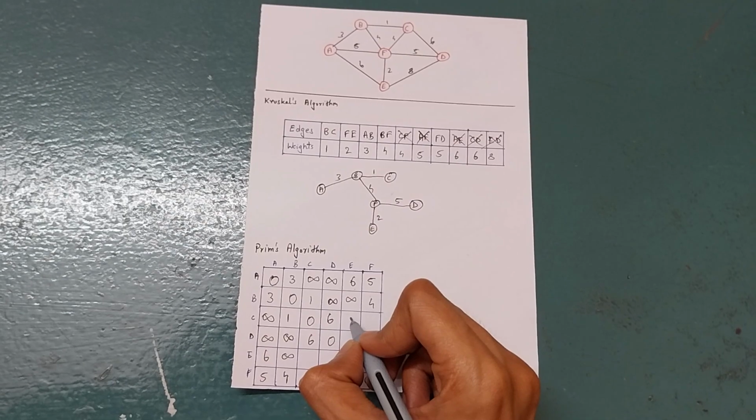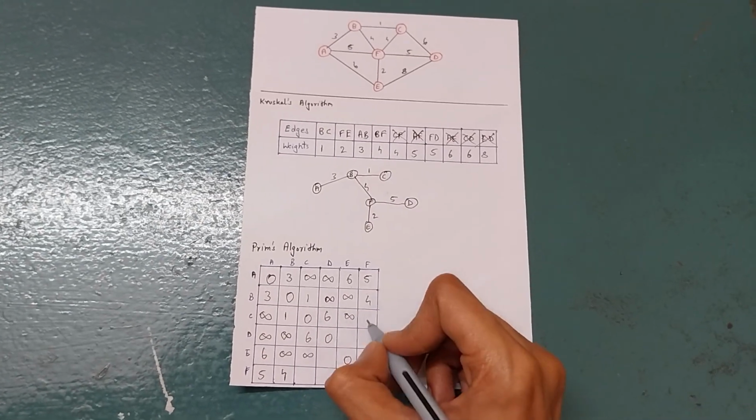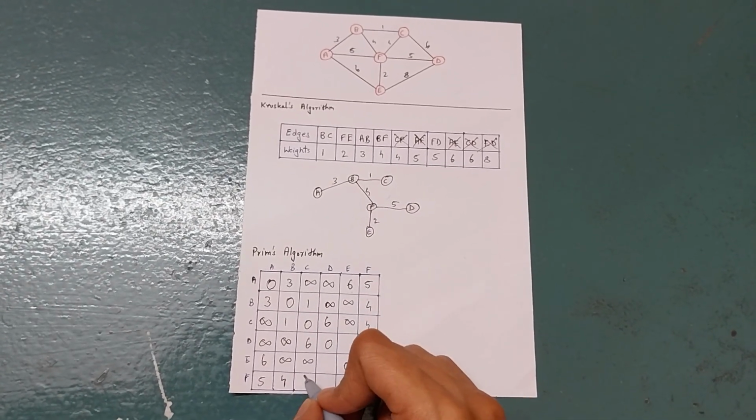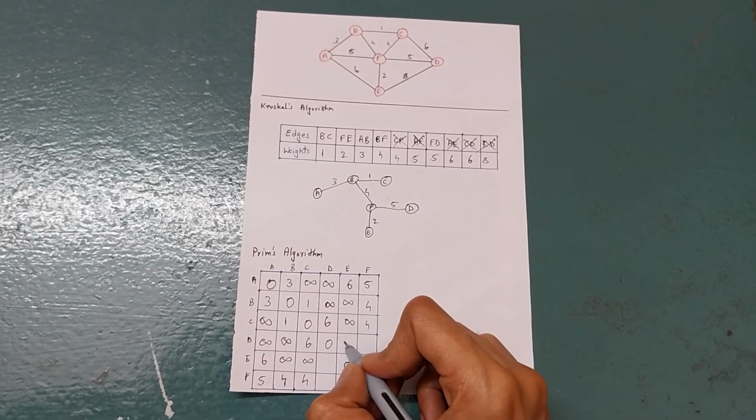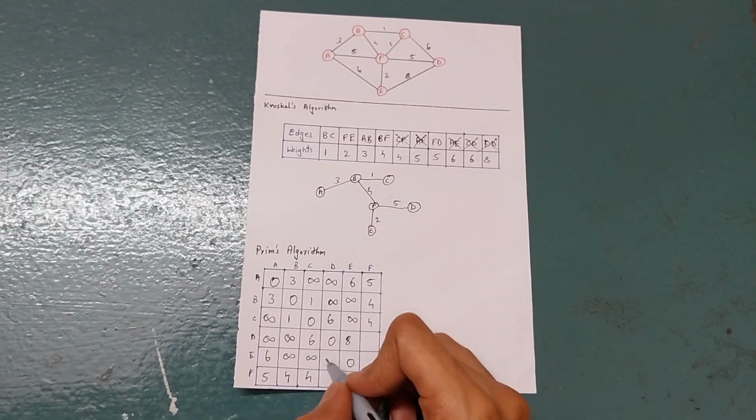So C to E is infinity. Here also infinity. Then C to F. C to F is 4. And F to C is also 4. Then D to E. D to E is 8. Then E to D is also 8.